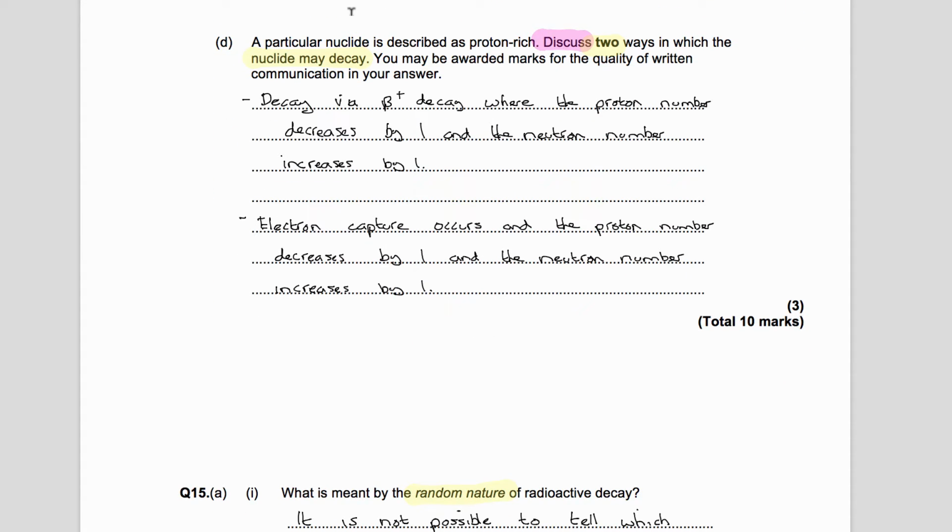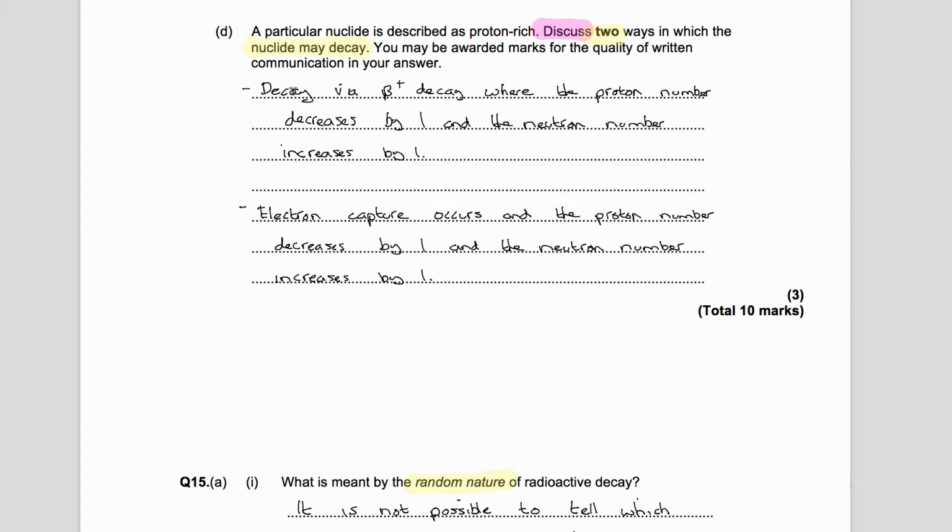And finally, for question D, we're told that one particular nuclide is described as being proton rich. In other words, it's got more protons than it should have. We're simply asked to discuss, or write down, two ways in which the nuclide may decay. When it says discuss, it means give some details of. Now, there are two ways that this can happen, really.